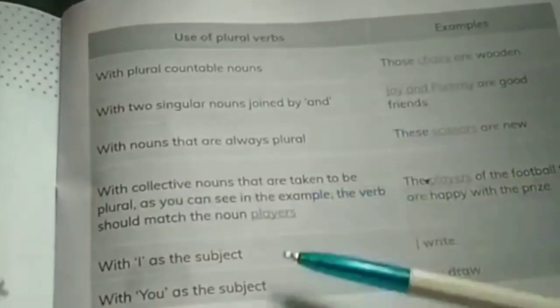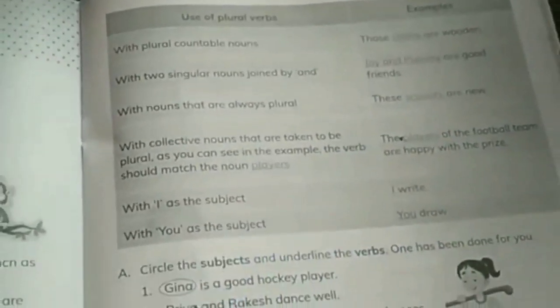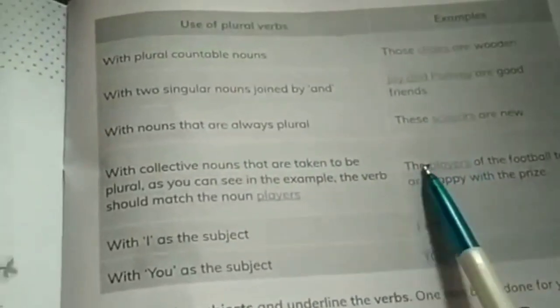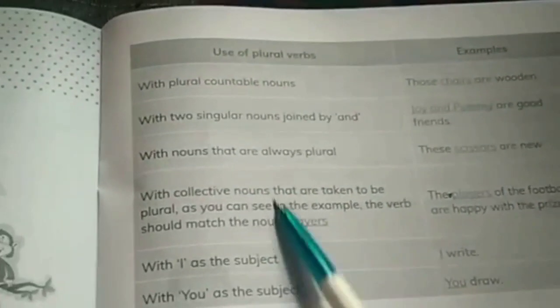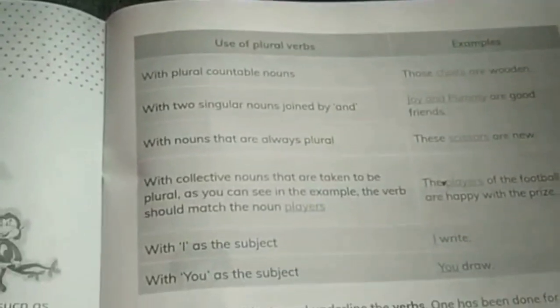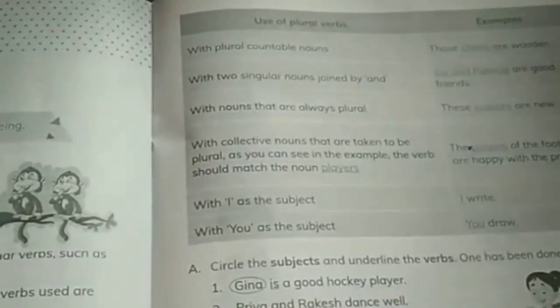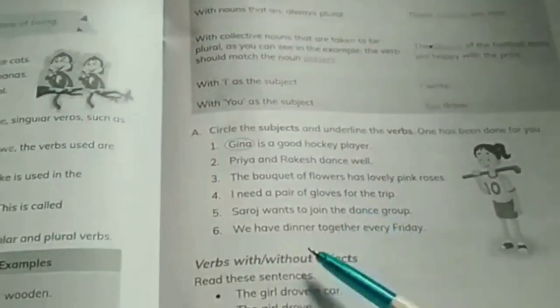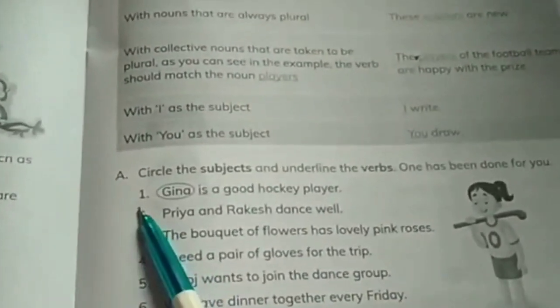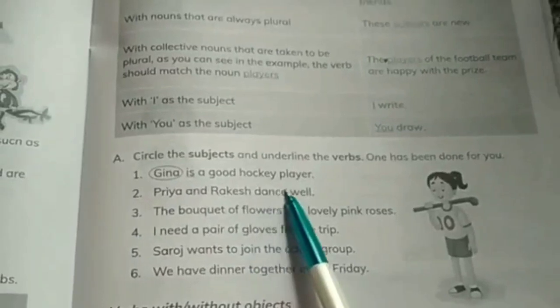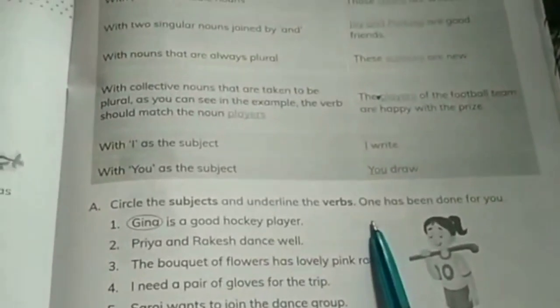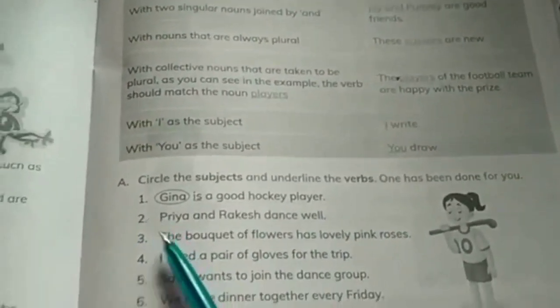You need to go through it at home, and definitely you will have ideas. If you face any difficulties, any problems, then I'm here to help you. And very pretty soon I'll share the exercise of the chapter. The first one I can tell you now. A. Circle the subjects and underline the verbs. What we need to do here is circle the subject and underline the verbs.